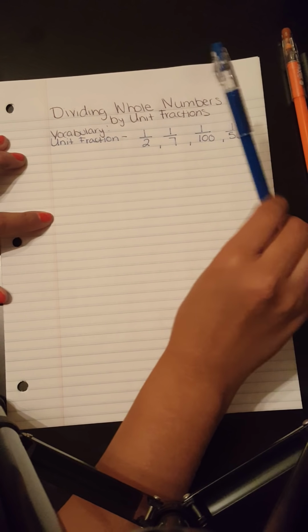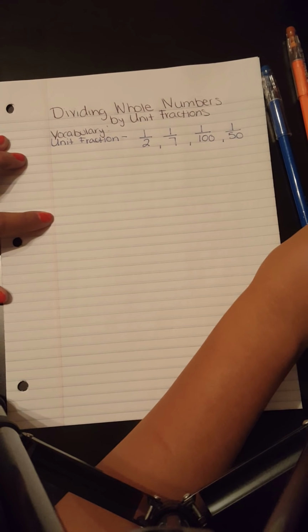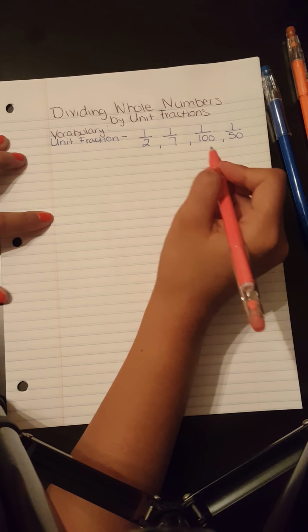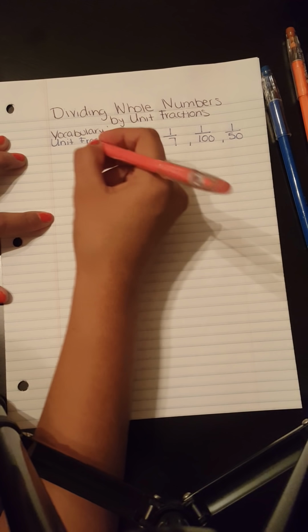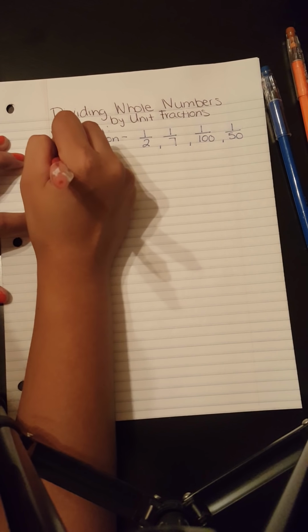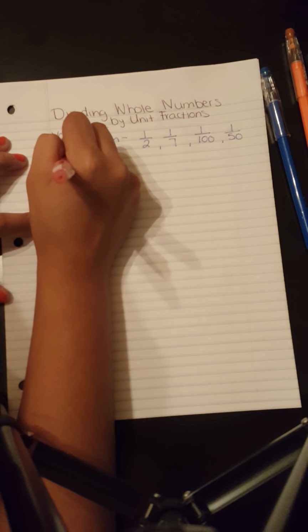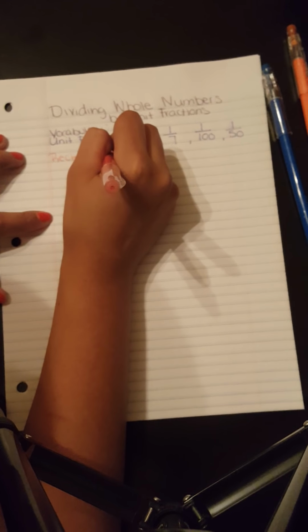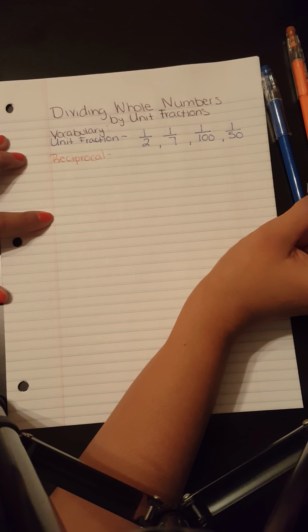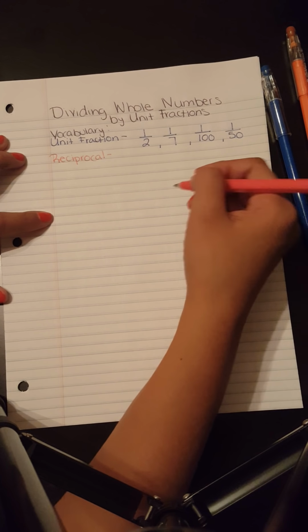Another word you're going to be hearing as we are going through standard algorithm is the word reciprocal. Reciprocal means to flip.